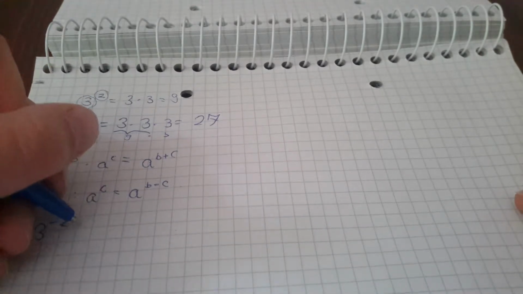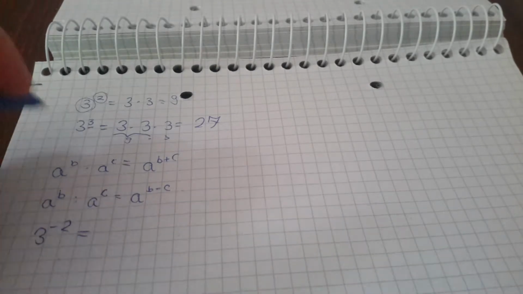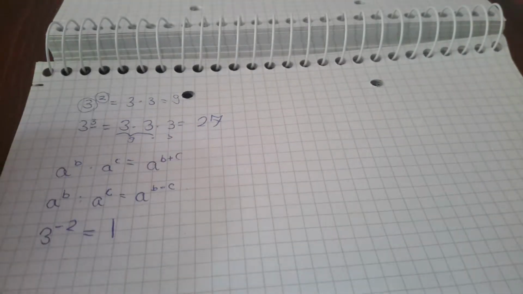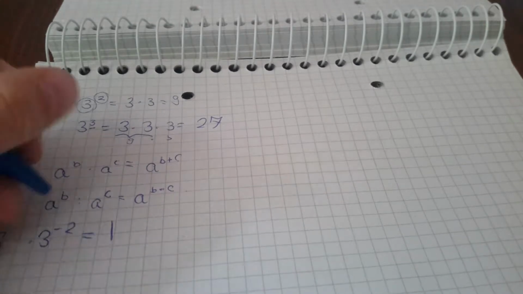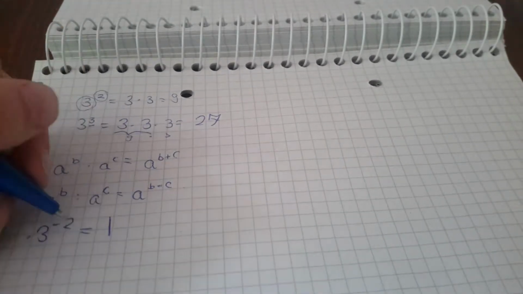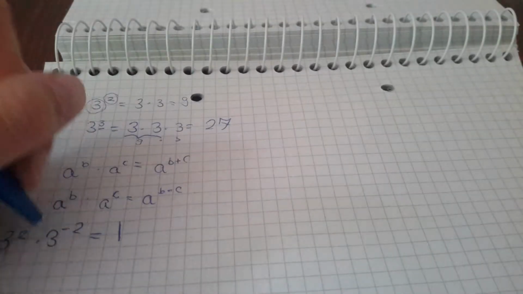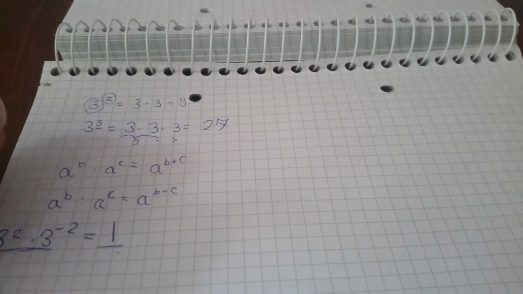You have to try and make this equal 1. This may seem confusing, but let me explain. If you want it to equal 1, you need to multiply by the positive of this, which is 3 to the power of 2, and then divide by 3 to the power of 2.